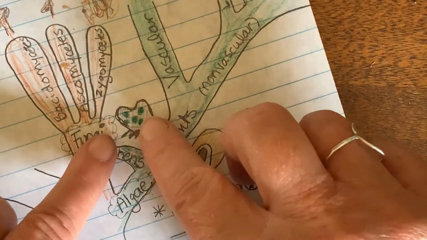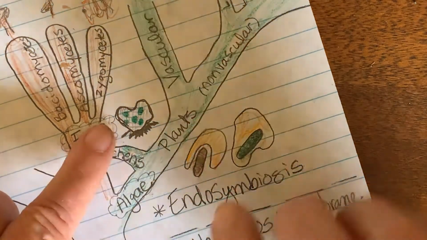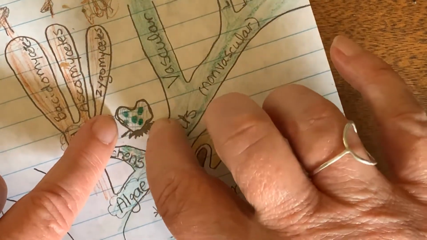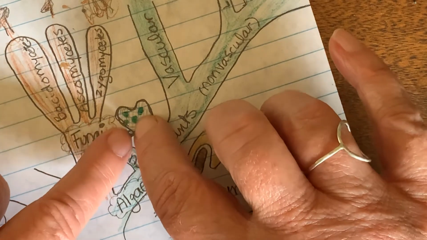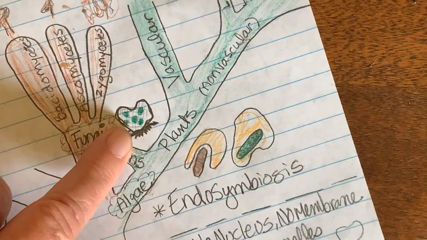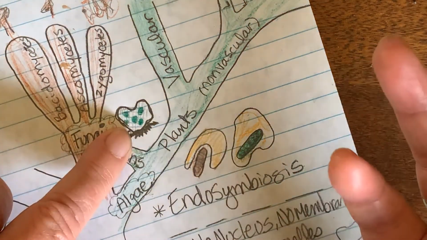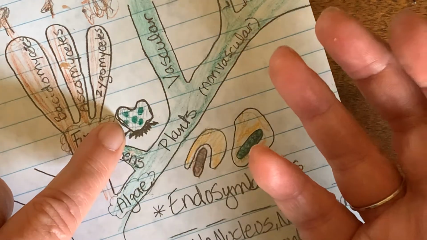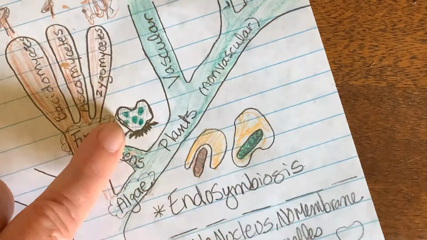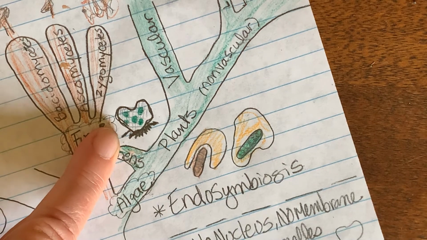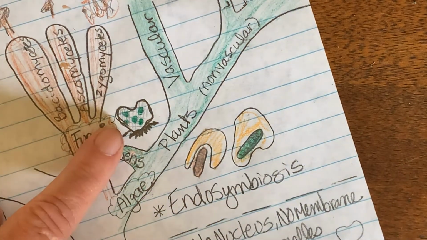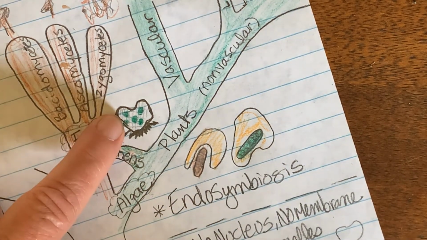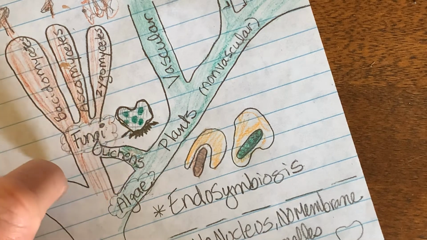So this is a symbiotic relationship where you have two different organisms living together to produce energy and survive with each other. So this is a true symbiotic relationship, one that's mutual between the two. The algae benefit from the fungus and the fungus benefit from the algae.